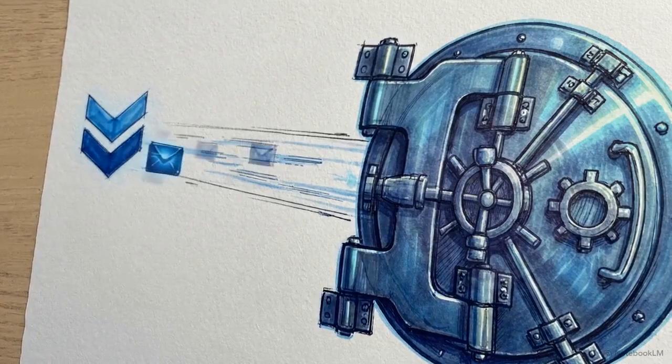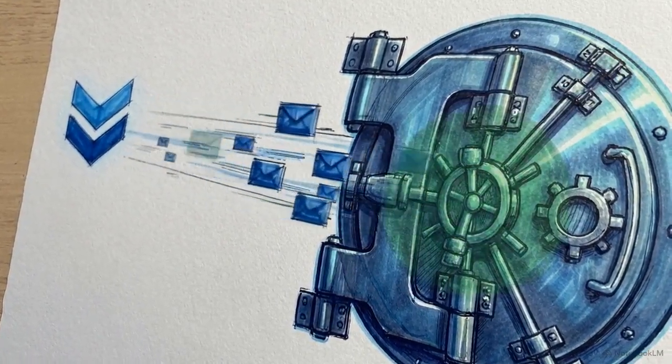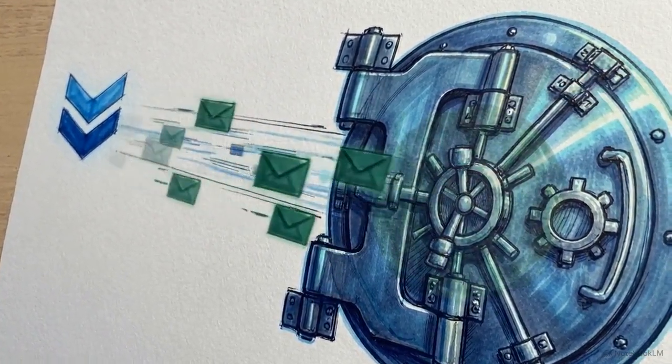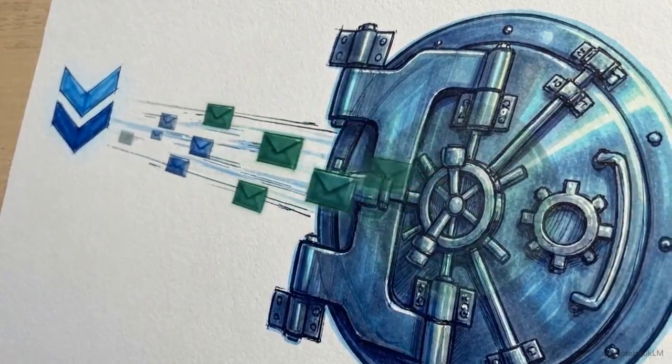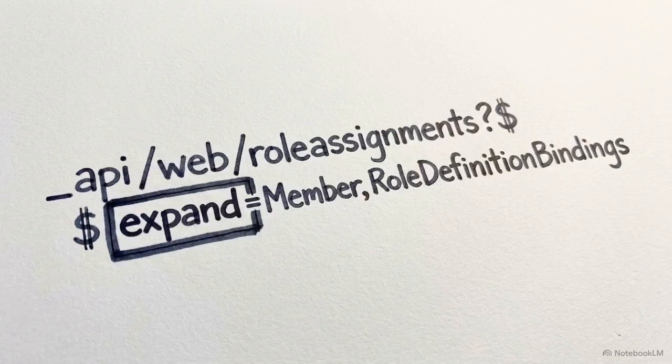Now we build the extraction engine. We'll use the Send an HTTP request action to reach into SharePoint's backend and retrieve the raw permission data. Inside the HTTP action, set the method field to GET. In the URI field, enter API/web/role assignments. Expand member role definition bindings. This specific endpoint retrieves the role assignments while expanding the hidden member definitions.